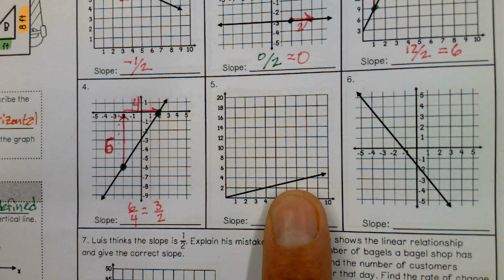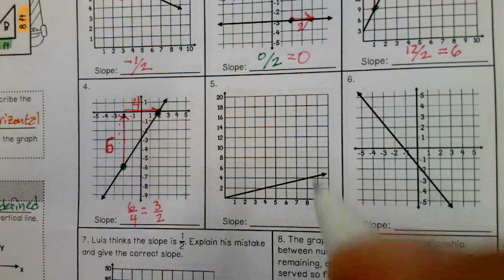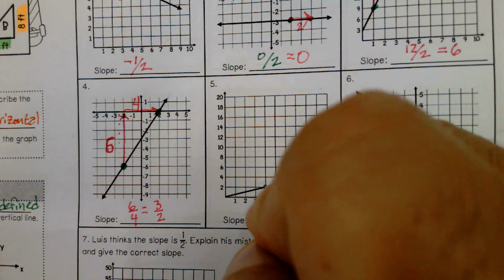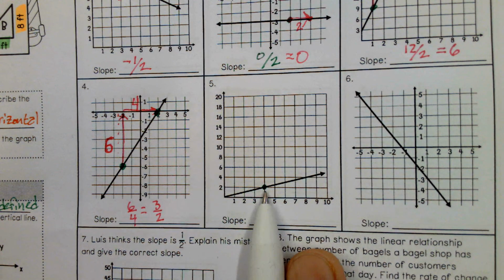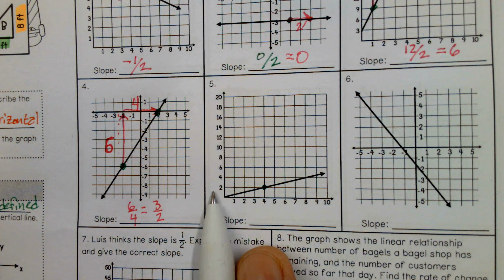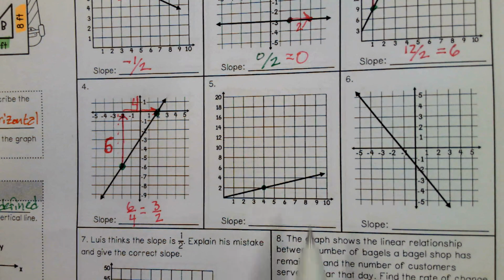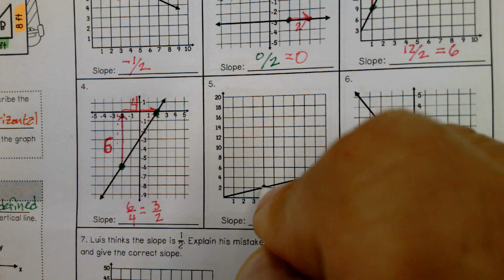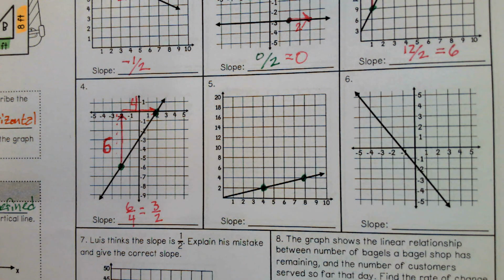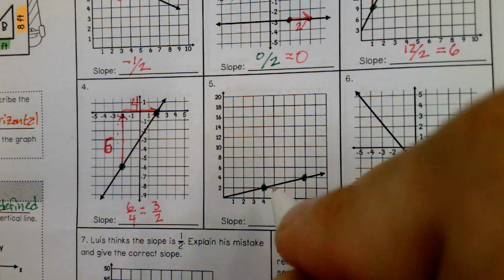Let's try this one. It's positive. We'll pick a point here. It looks like we're skip counting on the y-axis by 2 now. And we'll pick this one here. So let's see.